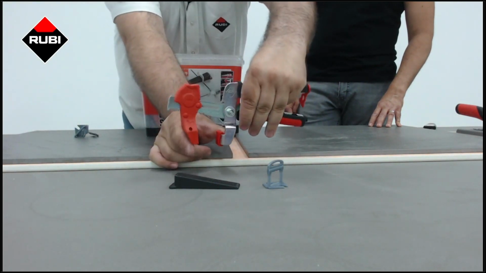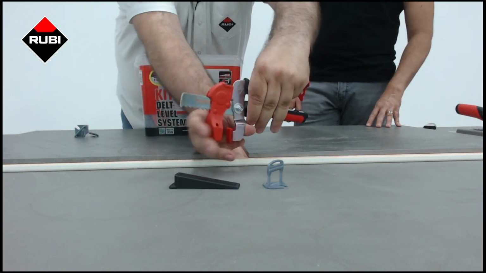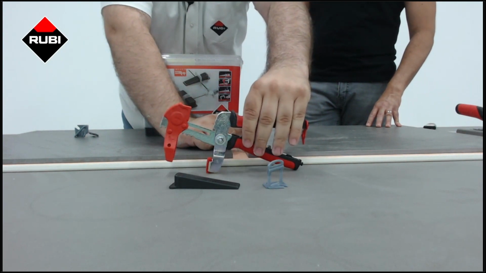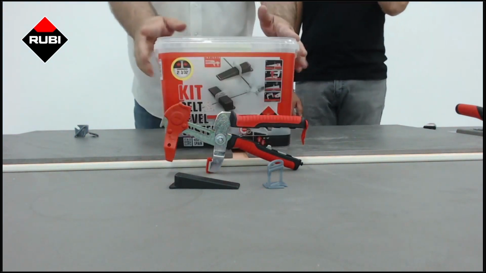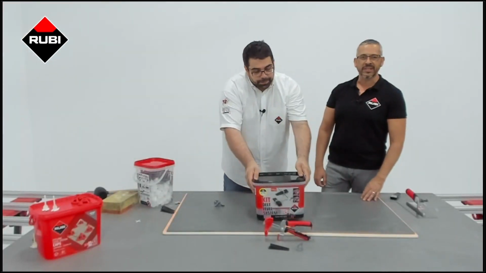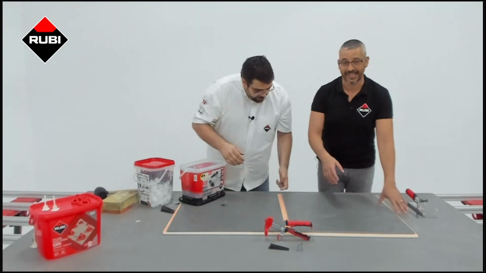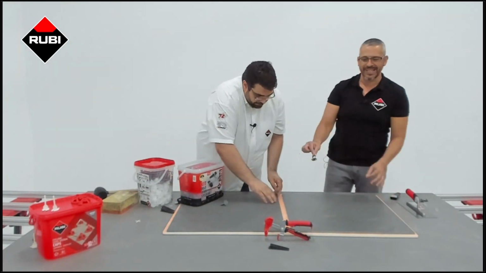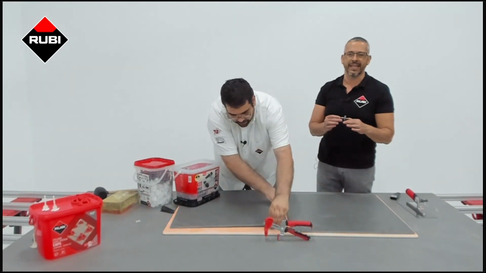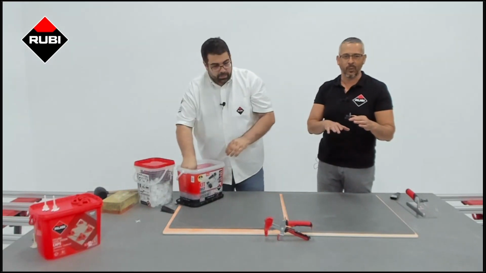It's easy. Very simple, very easy. And we will adjust it depending on the tile thickness. So as you can see, it's a system of clips and wedges, and probably this is the most popular in the market. It works differently than the Tile Level Quick, because in this case we place the clips and then we insert the wedge through the clip, exerting a lateral force at the same time, then we push down the tile we are setting.